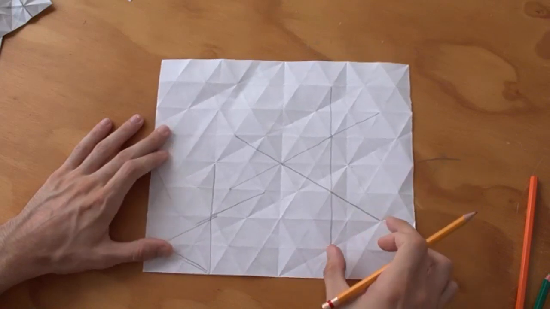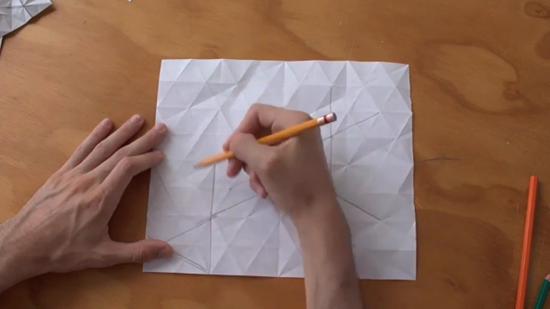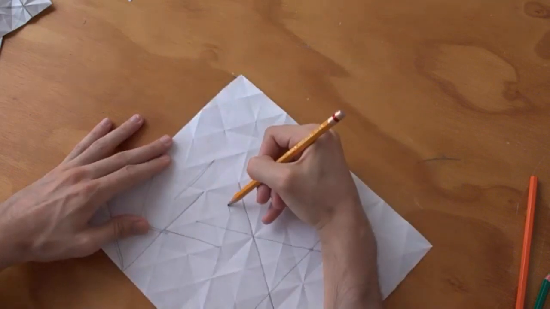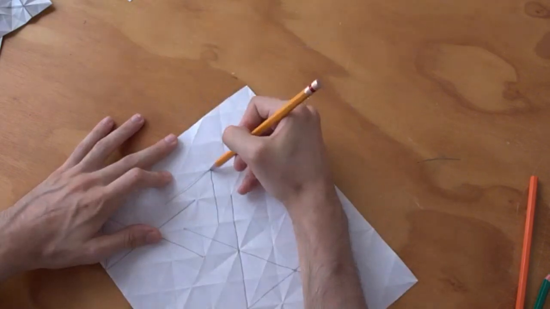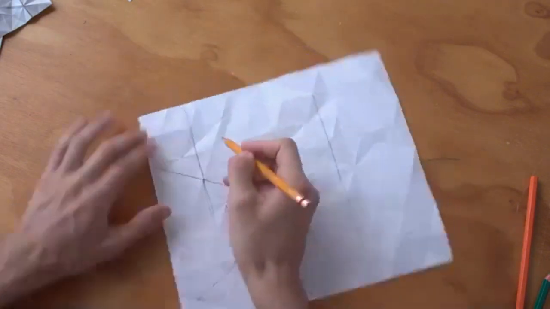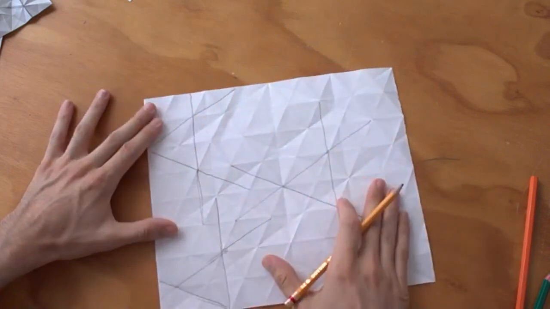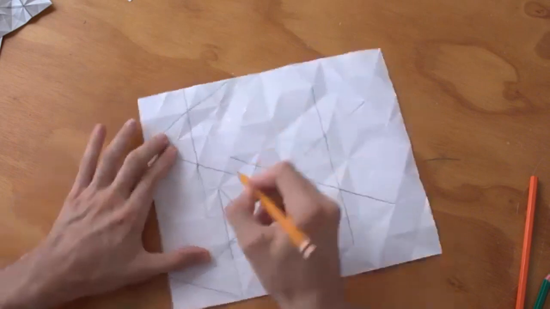So the next one is going to be these two. So it's going to come from here. So one all the way. It's going to cut through there. So we're also sort of rotating around a triangle here.